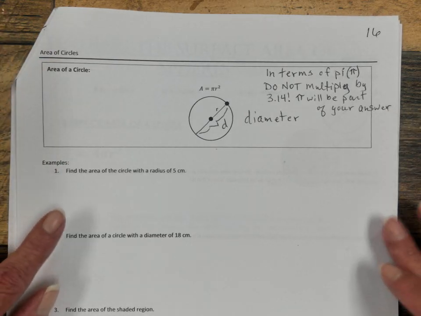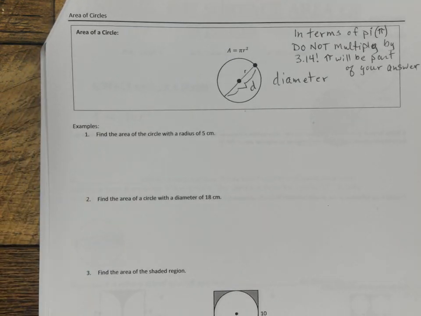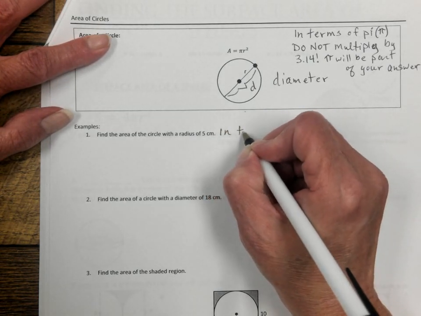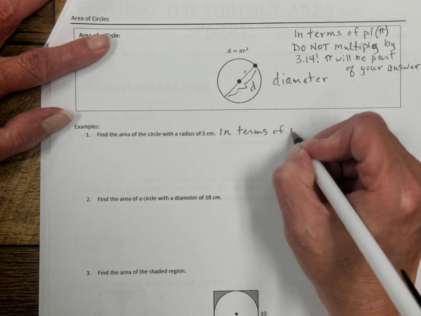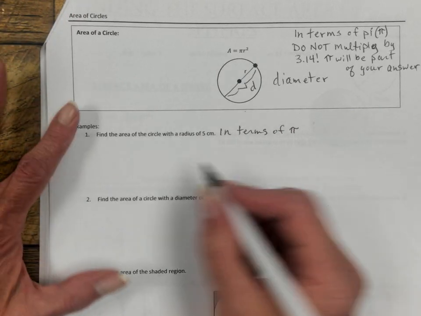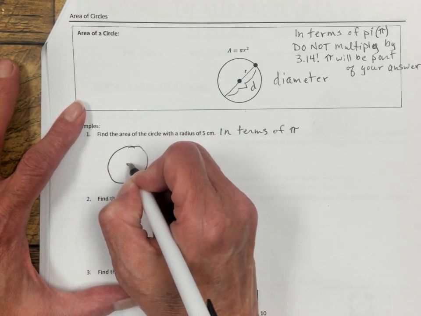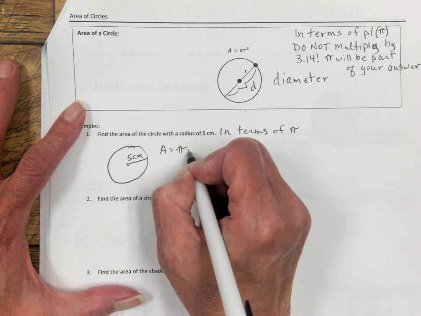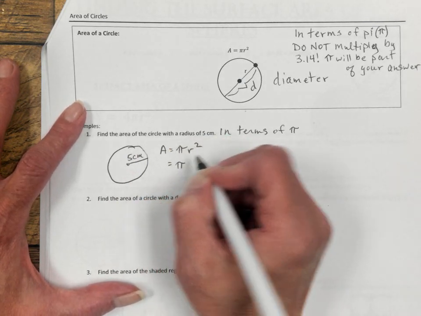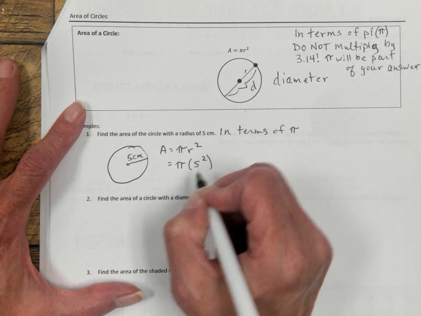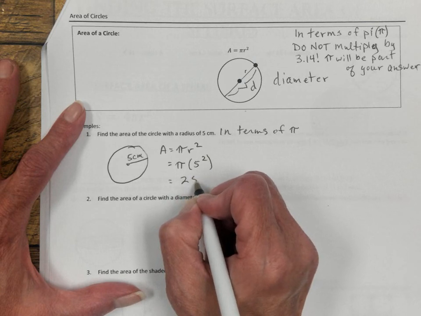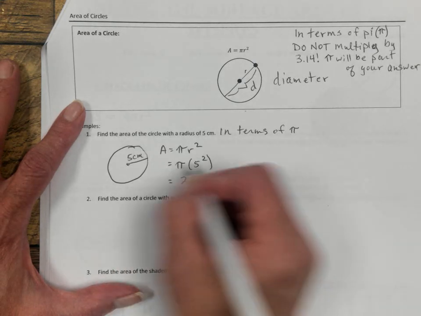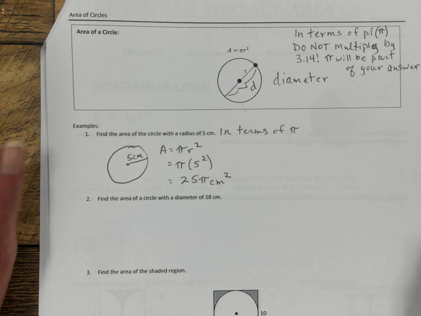So real quick, let's find the area of a circle with a radius of 5 centimeters. And I'm going to say in terms of pi. Then I'm going to draw a circle. I got a radius from the center to the edge. That is 5 centimeters. Area of a circle is pi radius squared. So pi, which I'm leaving, times the radius squared. 5 times 5 is 25. My final answer is 25 pi centimeters squared. That's my final answer for the radius of this circle.